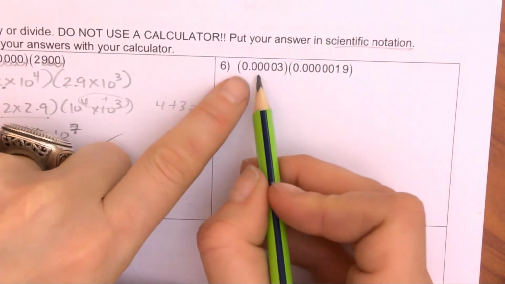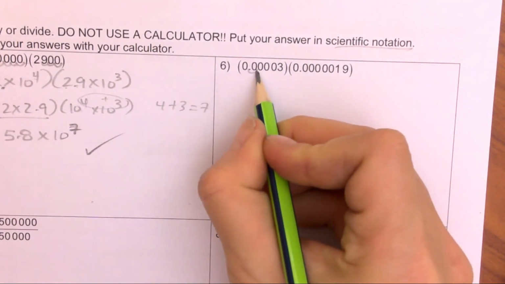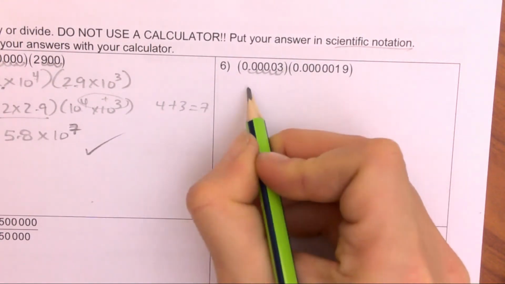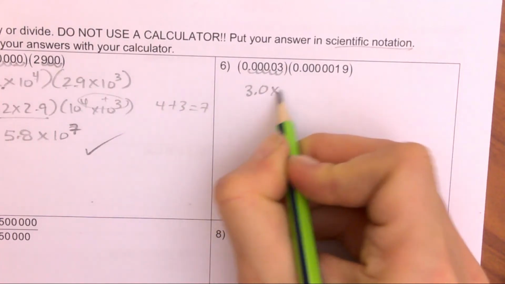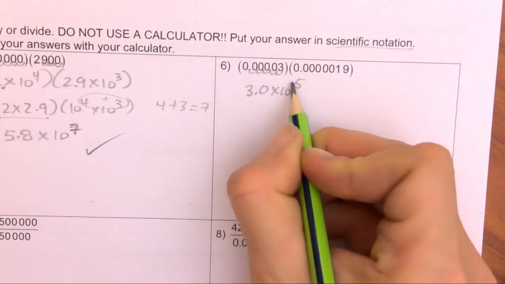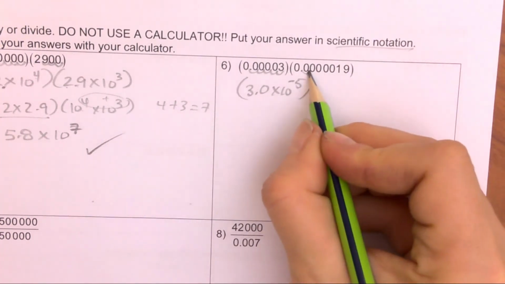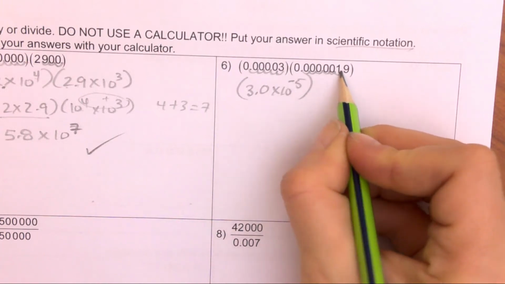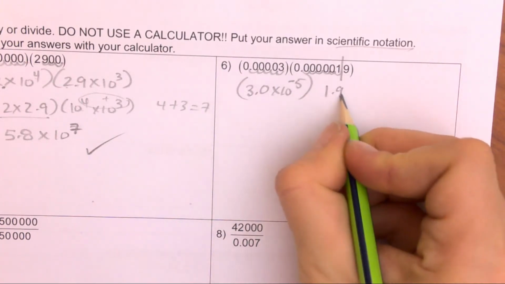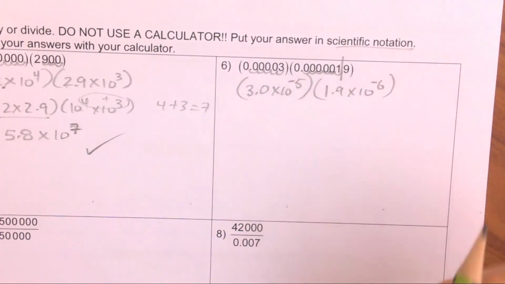Okay. Now let's do some small numbers. These are very small numbers. So let's put them in scientific notation first. So 1, 2, 3, 4, 5. We moved it 5 places, but because this is a small number, we need to use negatives. So here, 1, 2, 3, 4, 5, 6. We're going to put it there. So it's 1.9 times 10 to the 6. But because this is a small number, it needs to be a negative.